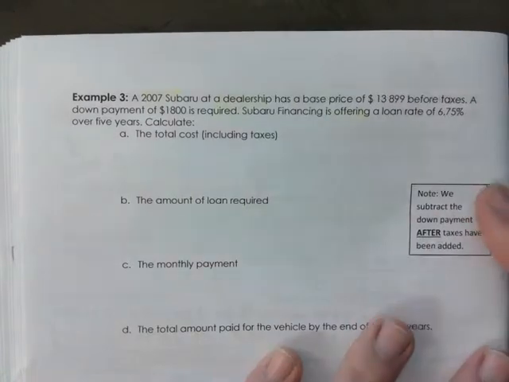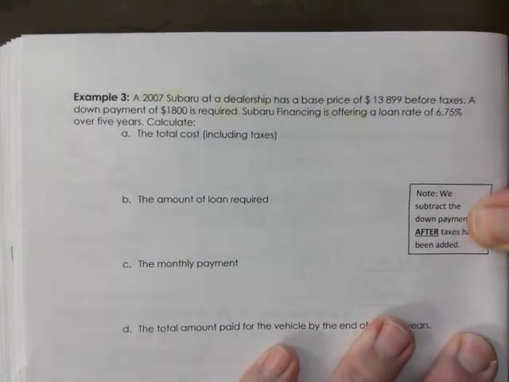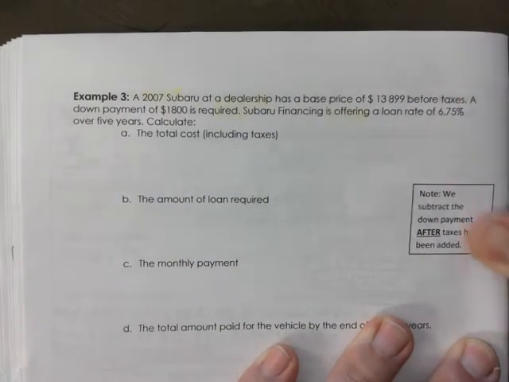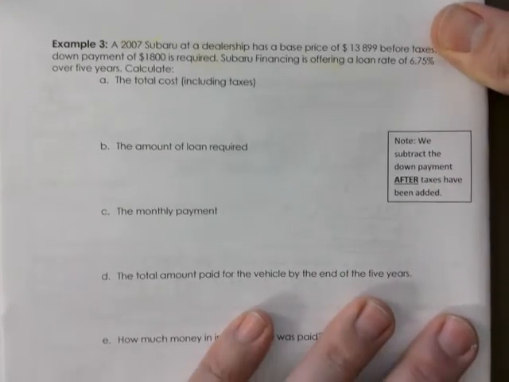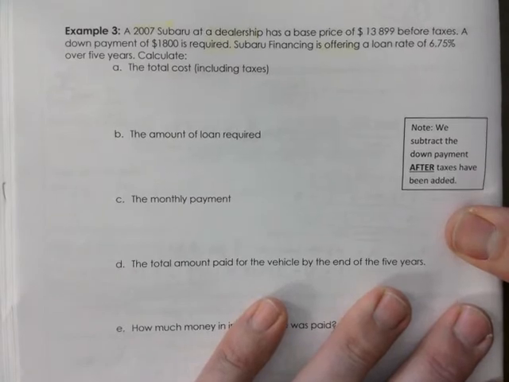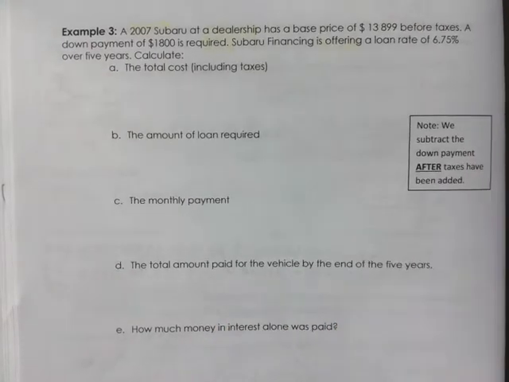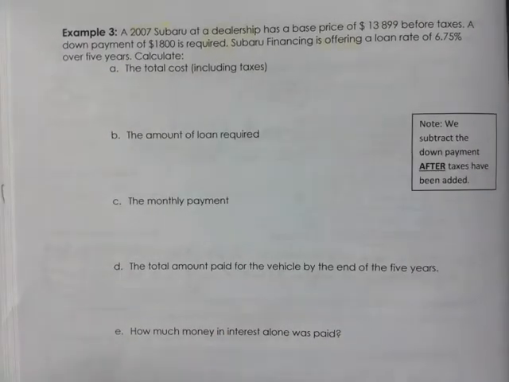So I'll walk you through this example, and then you'll have some time to work through more on your own. And it's very important that you read carefully. Okay? If you read carefully, you will be able to answer it properly.